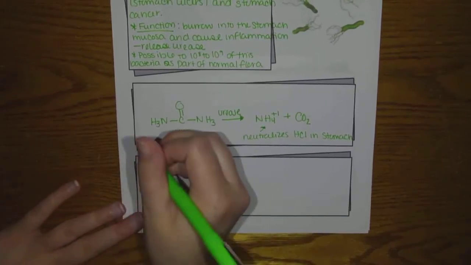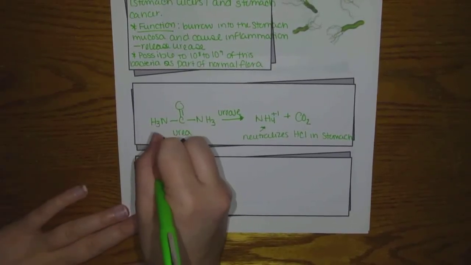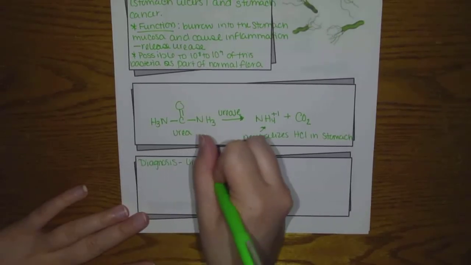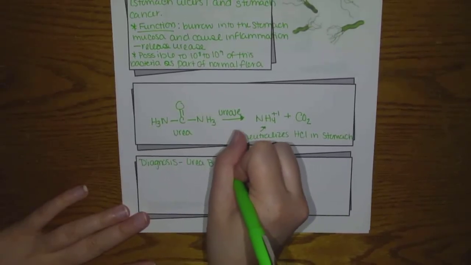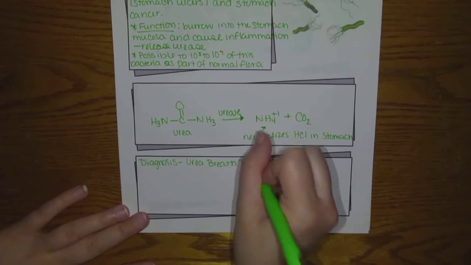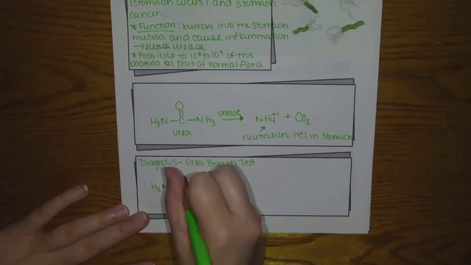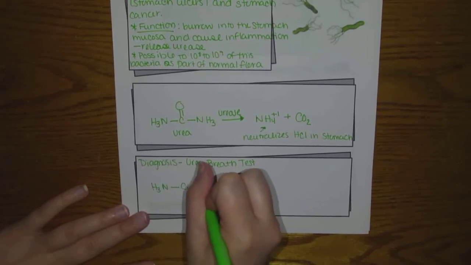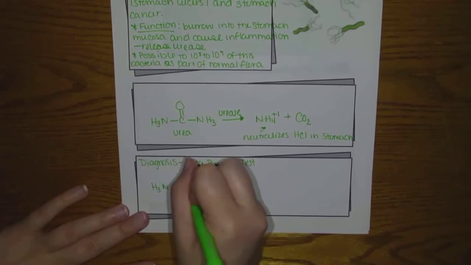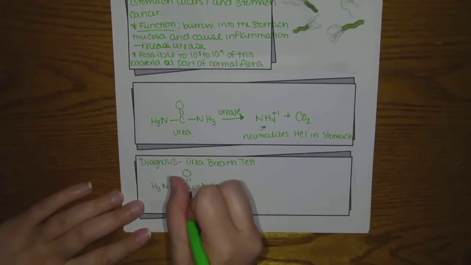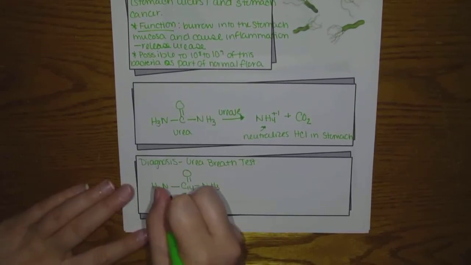So how do we diagnose this? Well, we have what we call the urea breath test. So essentially what will happen is that a doctor will give you radioactive urea, which has got carbon-14. Carbon-14 is used for carbon dating, okay? So this is going to be radioactive urea.